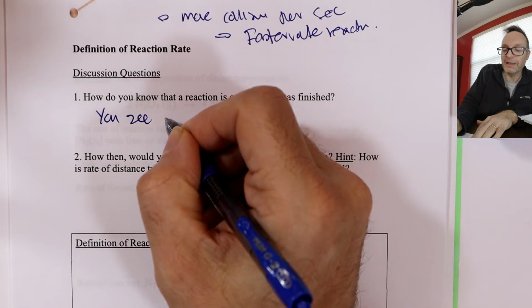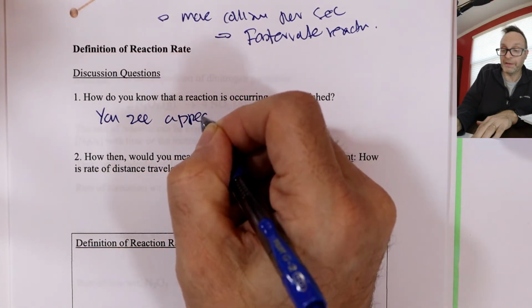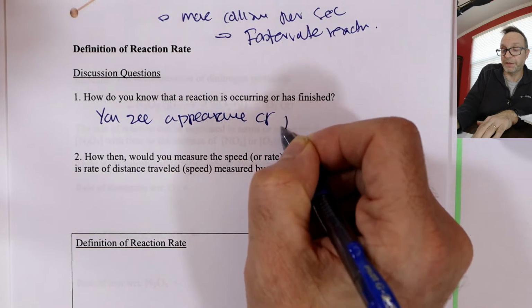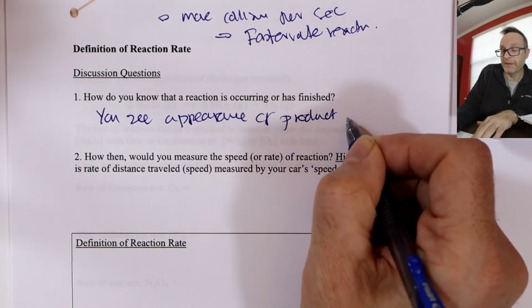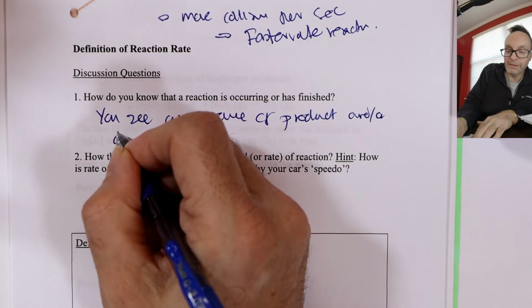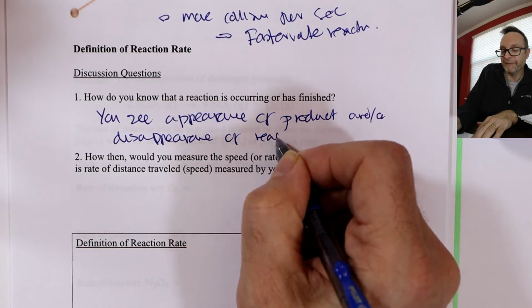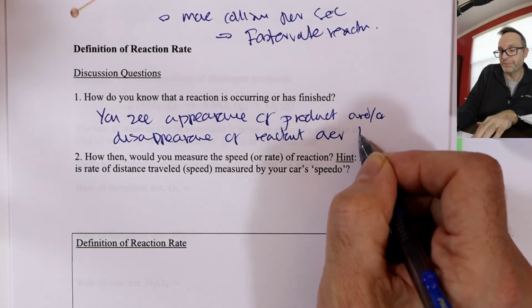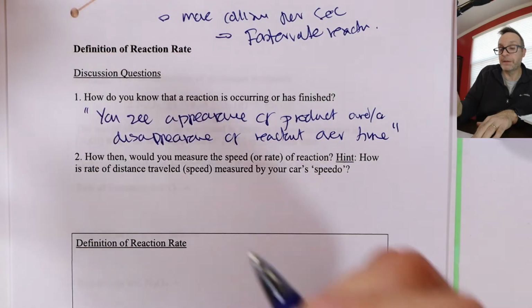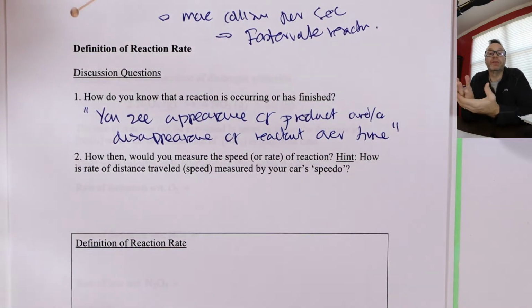Appearance of product and/or disappearance of reactant over time. So that's how you know. And when you've got no movement, when there's no product being formed anymore, it means you must have run out of reactant. If you can't see any more reactant, you made the maximum amount of product. So once it's finished, you've got the maximum amount of product and no reactant.